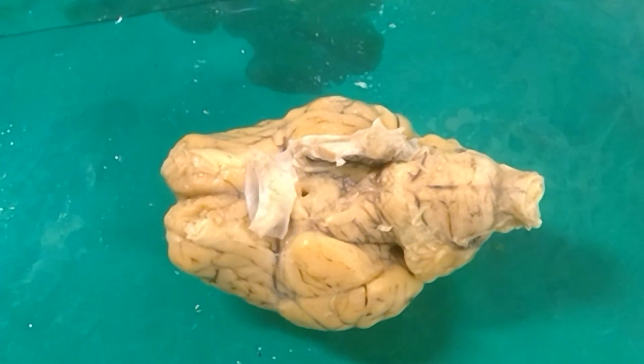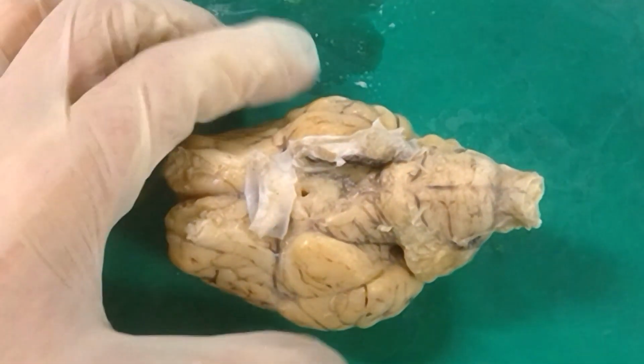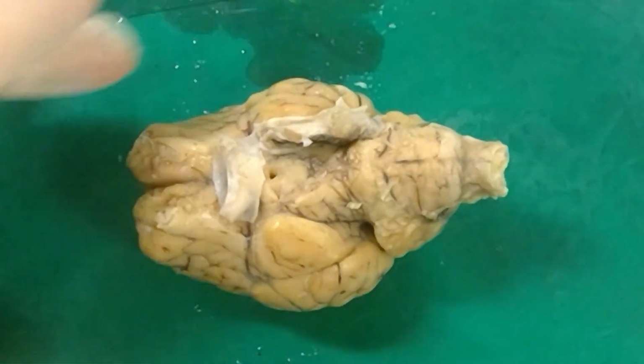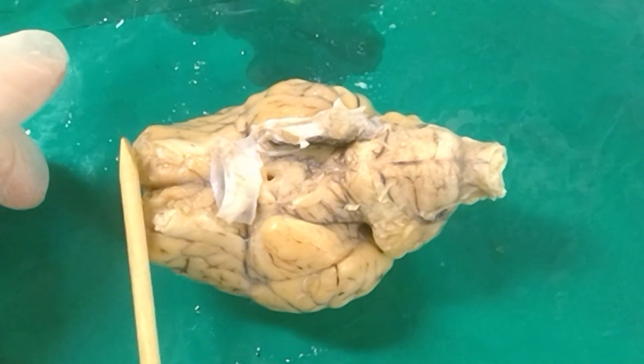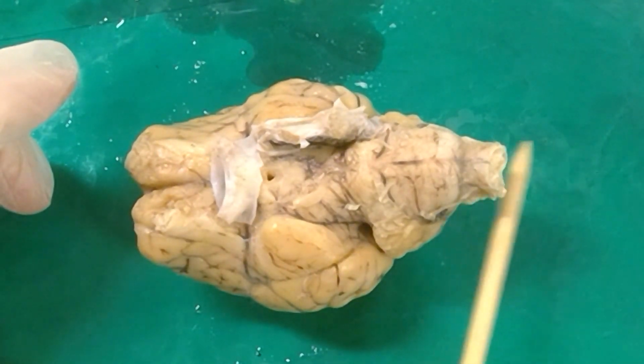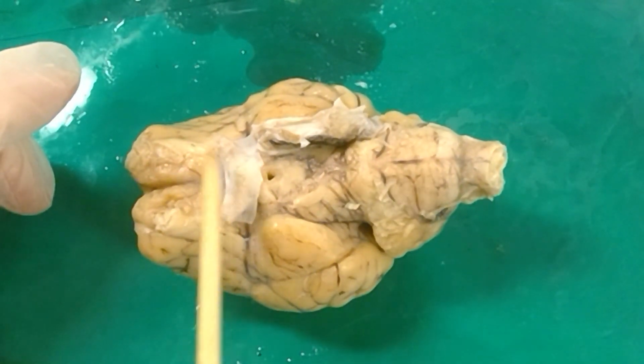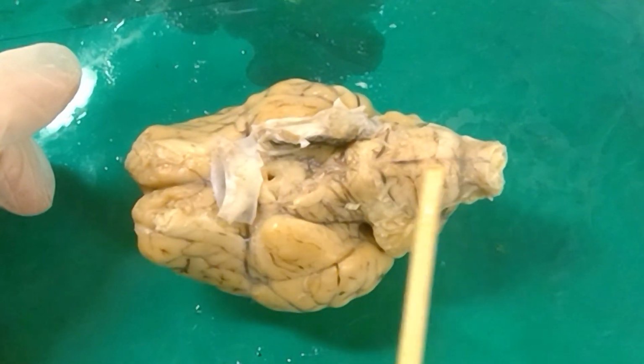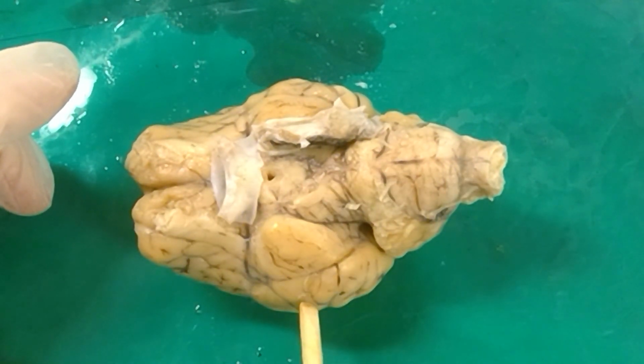All right, so this is our external review of sheep brain anatomy. Remember, just to start off with, that anything towards the front of the brain would be considered rostral. Towards the back of the brain is considered caudal. Anything along the midline would be considered medial, and towards the edges is lateral.